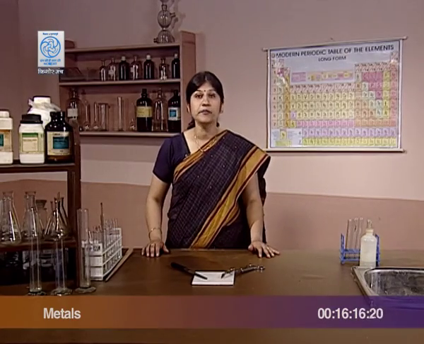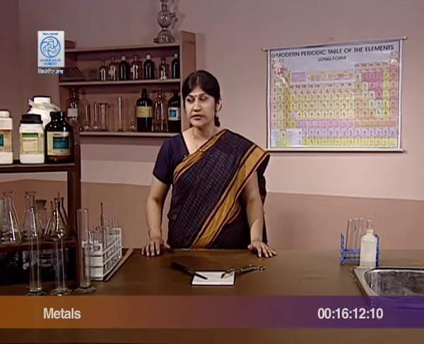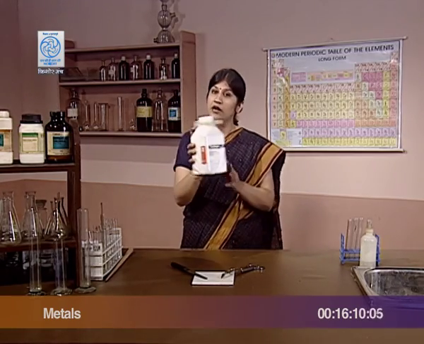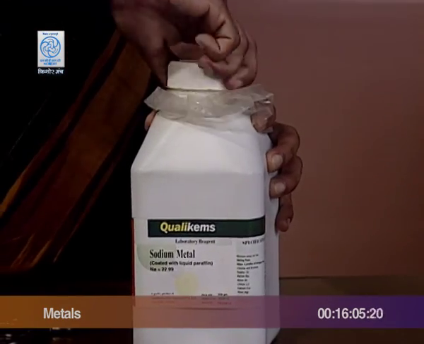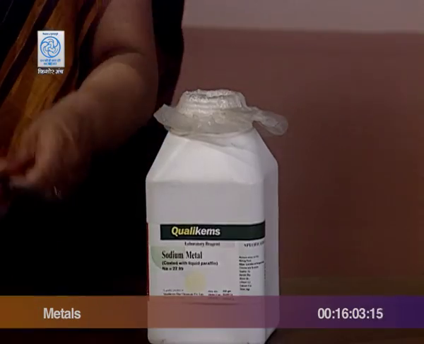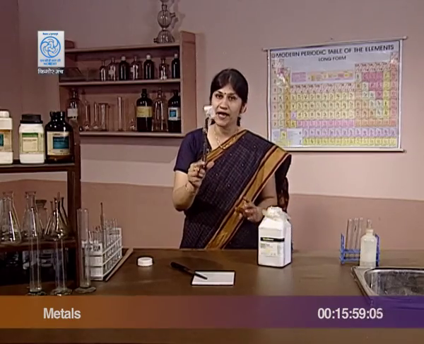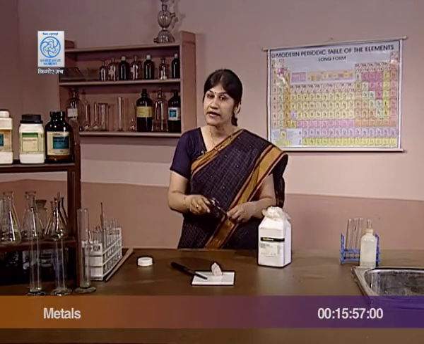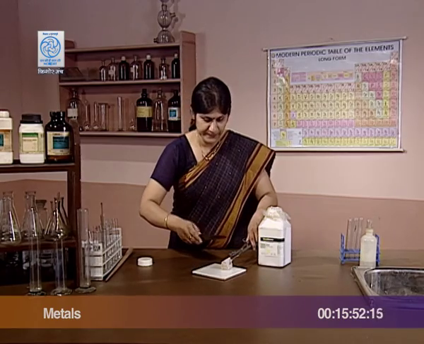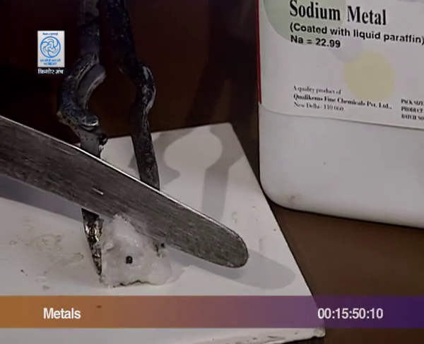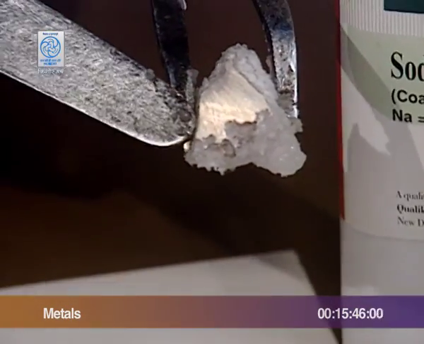Metals are hard, but there are some exceptions also. Some metals like potassium and sodium are soft. We can even cut them with knife. Here I will take out a piece of sodium coated with paraffin wax, and see, I can cut it with knife. When we cut a piece of sodium metal, the freshly cut piece appears lustrous.